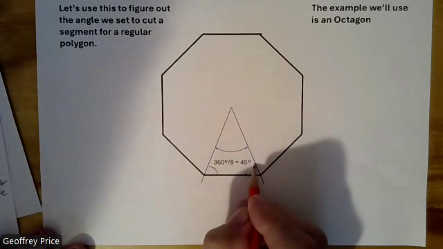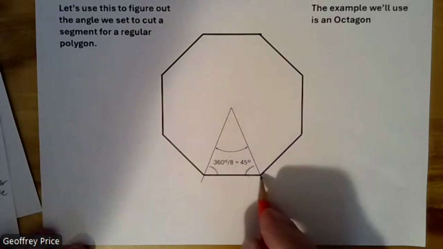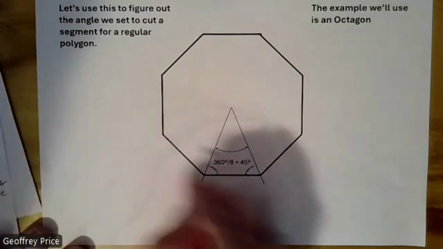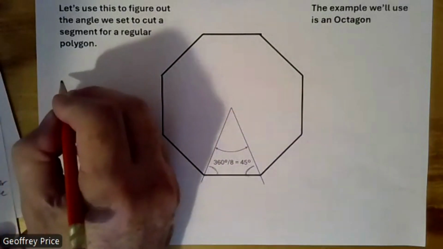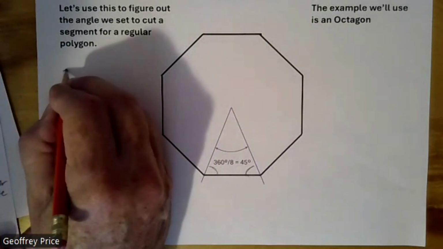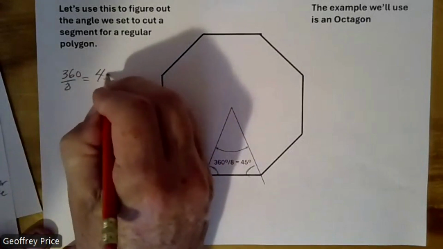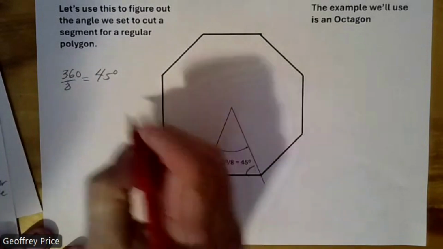And these two angles are the same, right? That's an isosceles triangle, if you remember that. Those two angles are the same. So we have 360 over 8, first of all, is that 45 degrees right there.